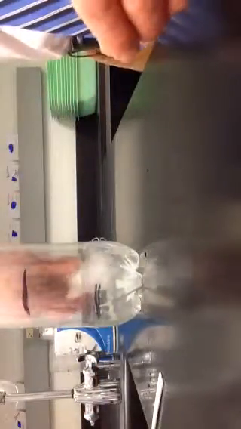So we have a little challenge for you here today, playing with density. What you're going to be doing is you're going to take this egg and notice that it sinks to start. And what we're going to try to do is make it hover. Not float, not sink, but hover.